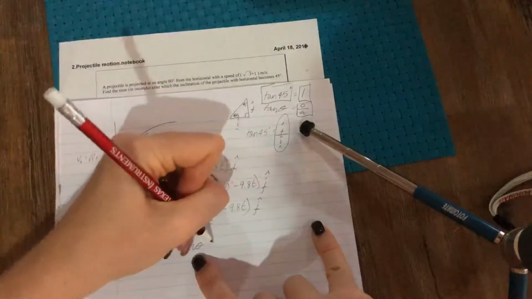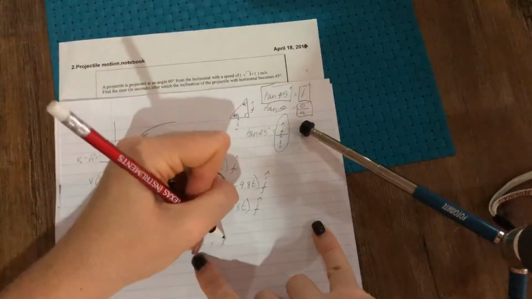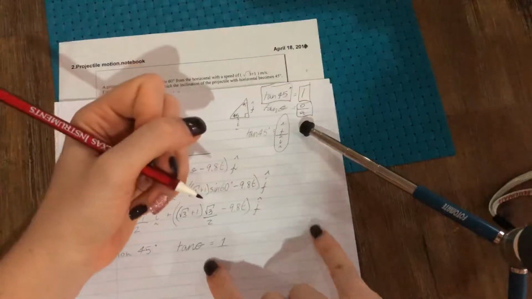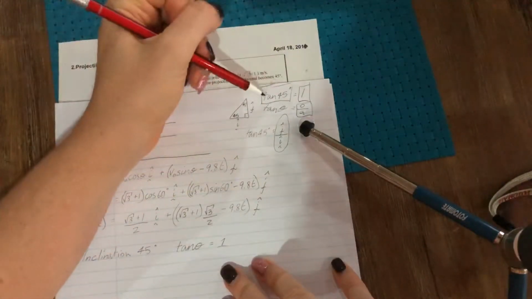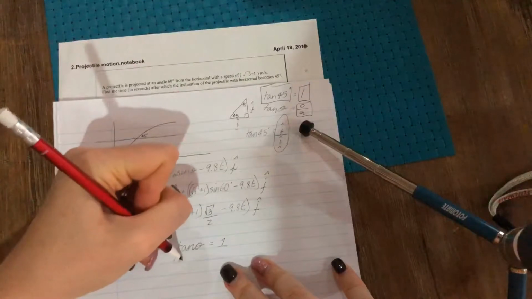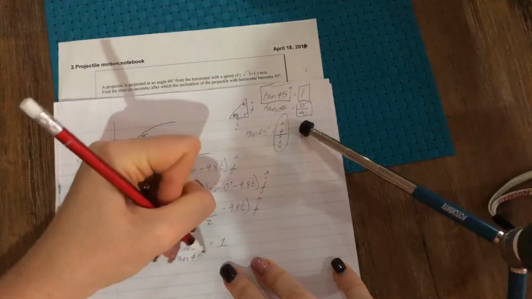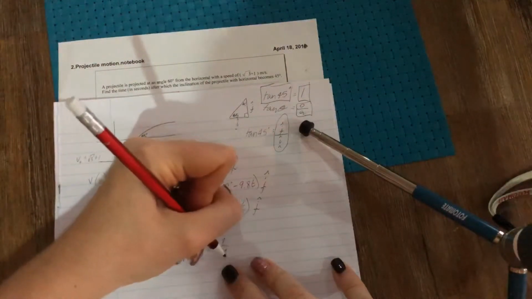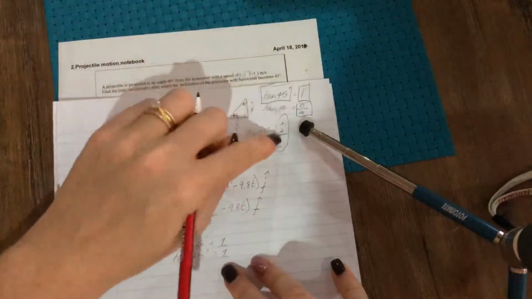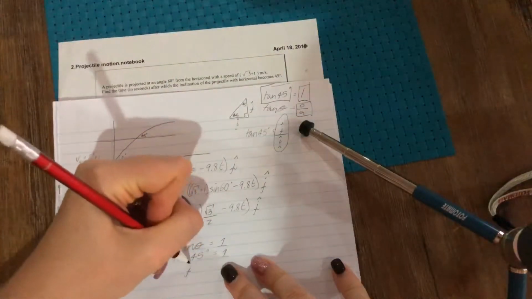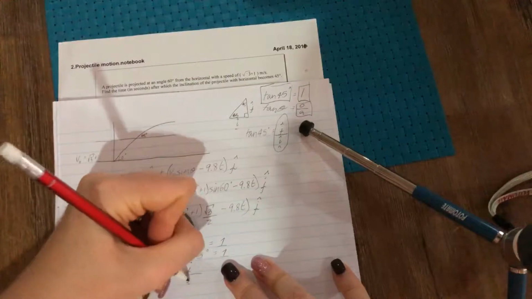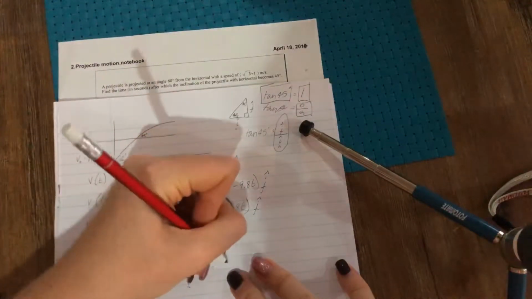tan of the angle is going to equal 1, and in this case it's 45 degrees, which equals 1. So tan of 45 is equal to my J component divided by my I component, which should equal 1.